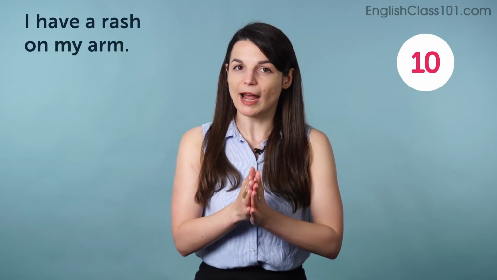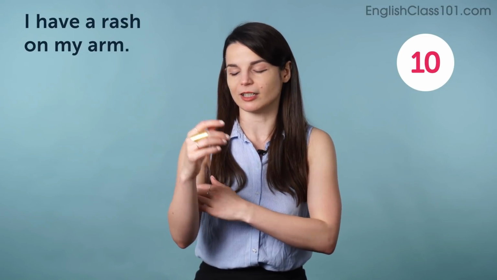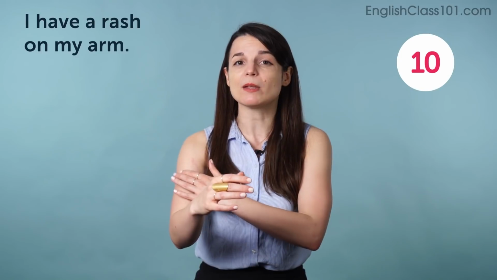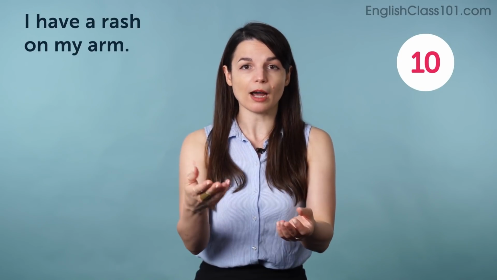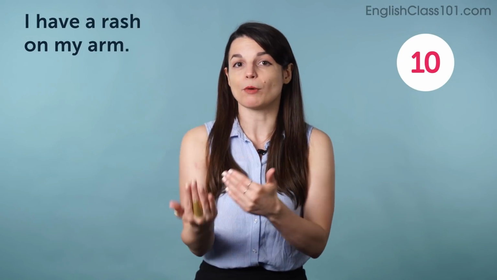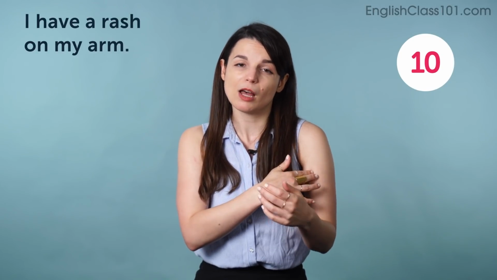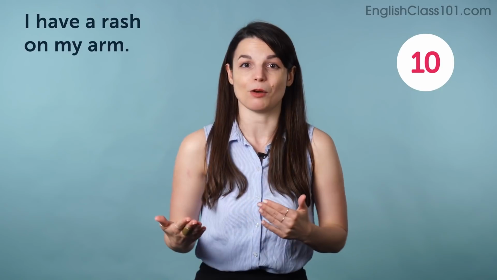Okay, so a rash is a part of your skin that turns red or maybe even another color, and that's sometimes itchy or maybe kind of painful. So if you have one of these spots on your skin, you can express that with, I have a rash on my, plus the body part. So I have a rash on my arm, I have a rash on my neck, and so on.